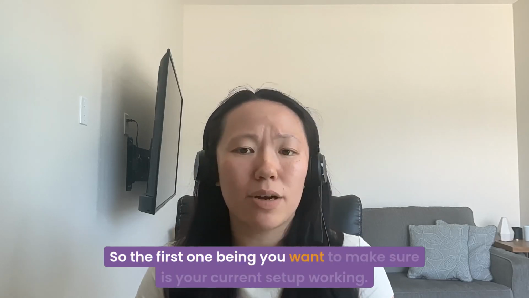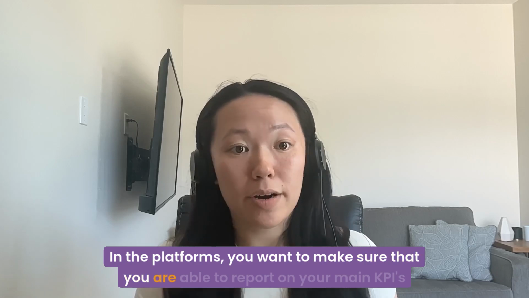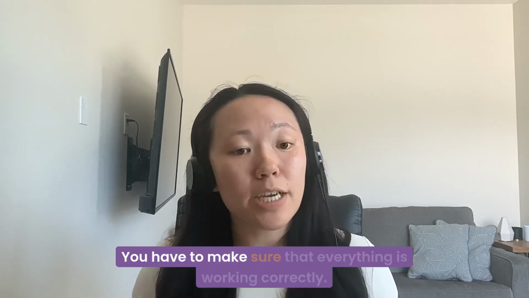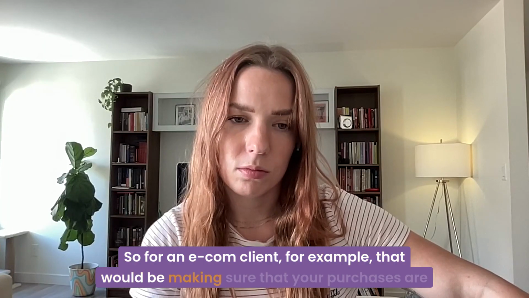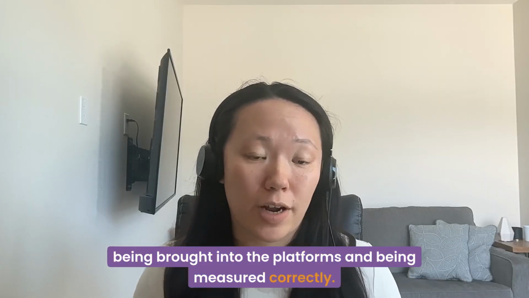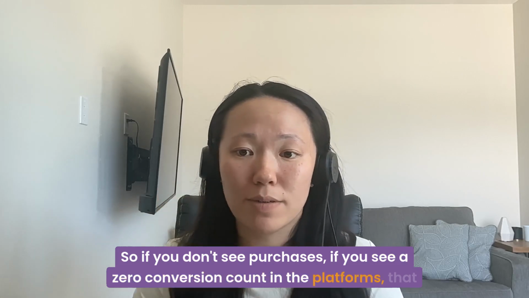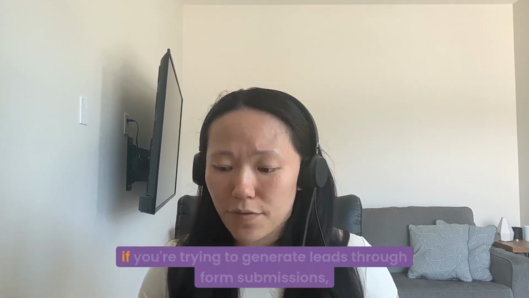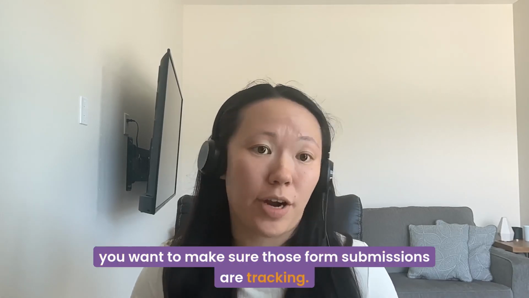So for the first one, you want to make sure, is your current setup working? In the platforms, you want to make sure that you are able to report on your main KPIs, key performance indicators. You have to make sure that everything is working correctly. So for an e-com client, for example, that would be making sure that your purchases are being brought into the platforms and being measured correctly. So if you don't see purchases, if you see a zero conversion count in the platforms, that is something worth testing and auditing right away. And same goes for lead gen clients. If you're trying to generate leads through form submissions, you want to make sure those form submissions are tracking.